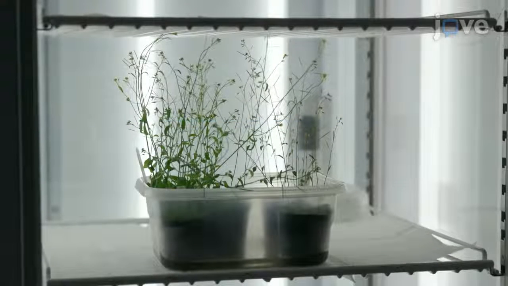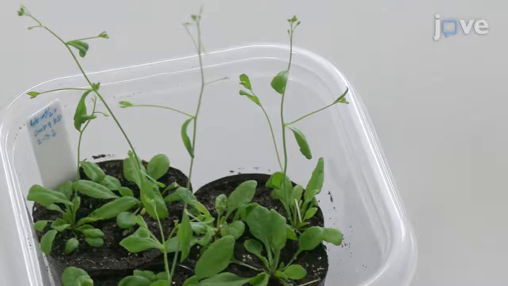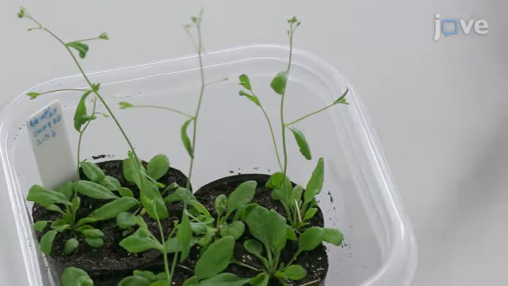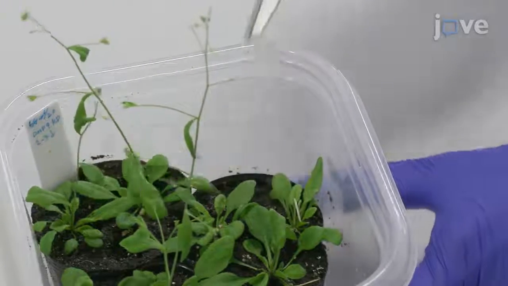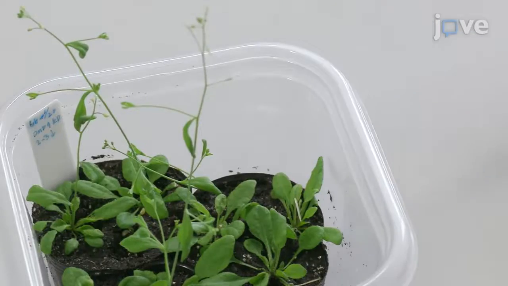To begin, grow Arabidopsis thaliana at 22 degrees Celsius under a 16-hour light and 8-hour dark cycle in a growth chamber. Cut and remove the first developed flower stalk with scissors to promote development of axillary buds.